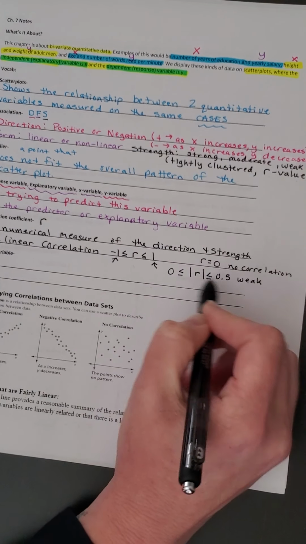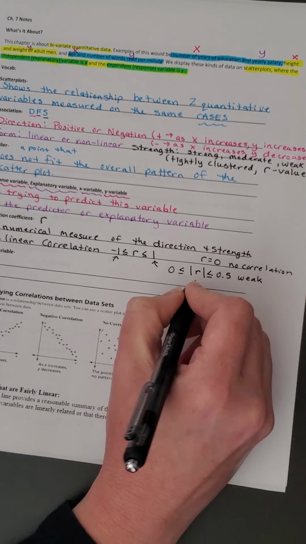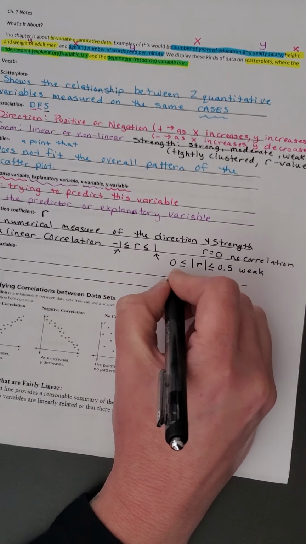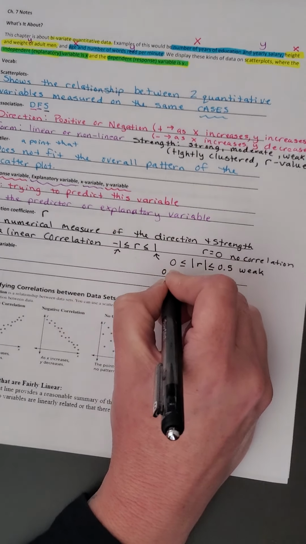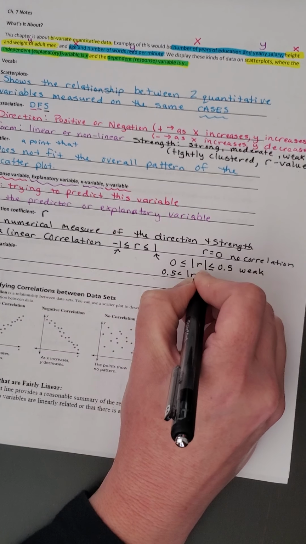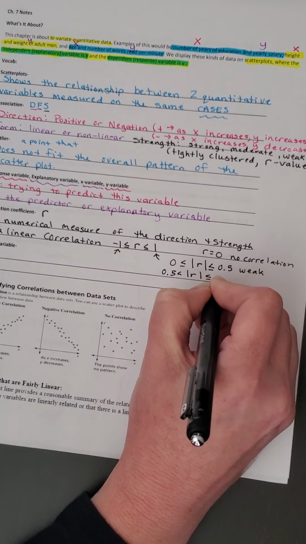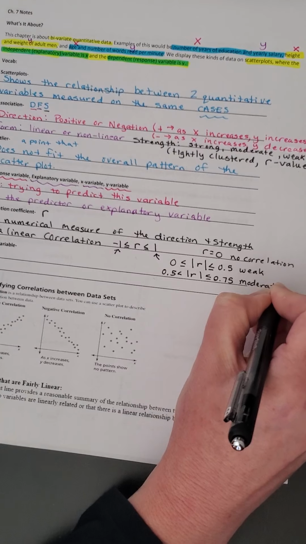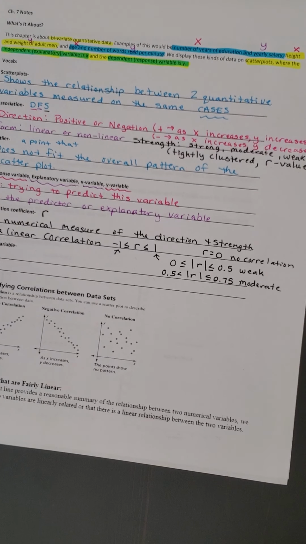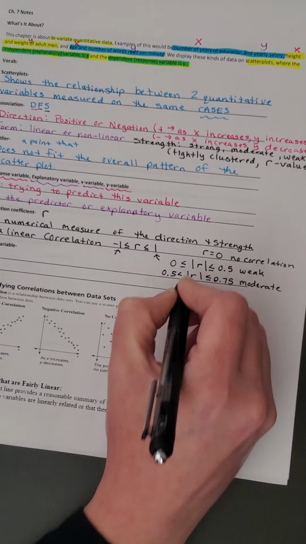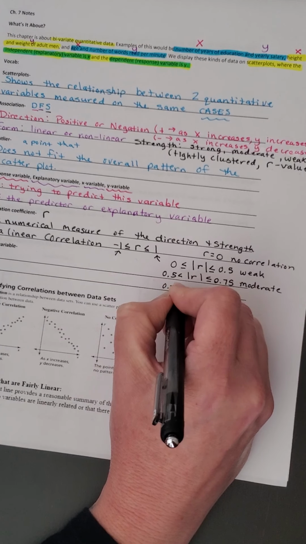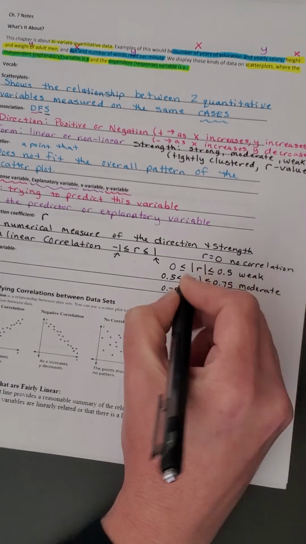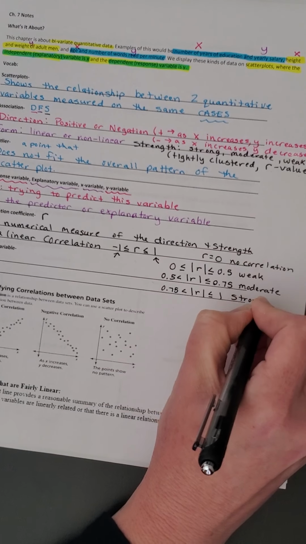Now these are guidelines. These are not hard and fast rules, okay? But they're guidelines that help students to make a determination. If the absolute value of R is somewhere between 0.5 and 0.75, we would call this a moderate correlation. And then finally, if the absolute value of R were somewhere between 0.75 and 1, we say this is a strong correlation.